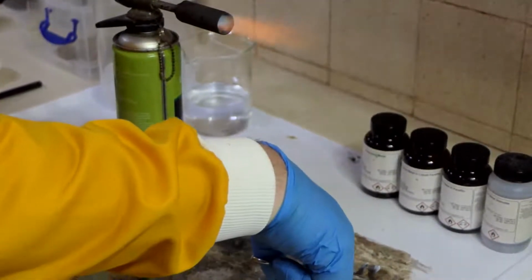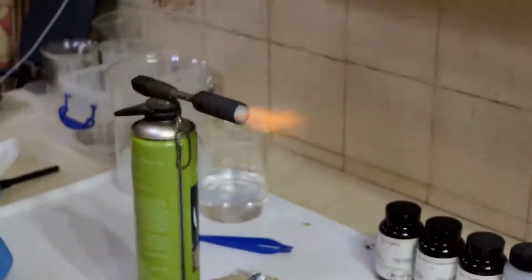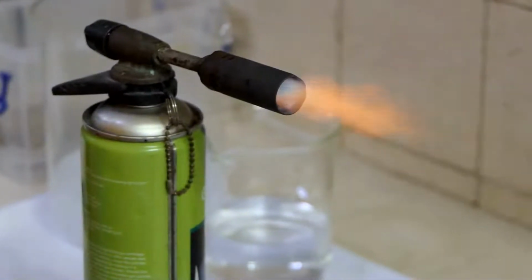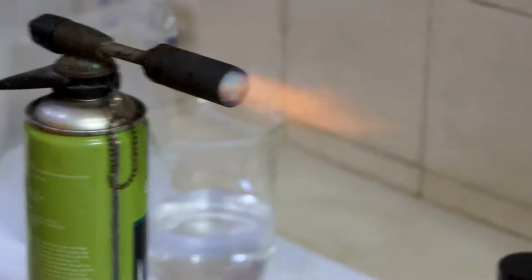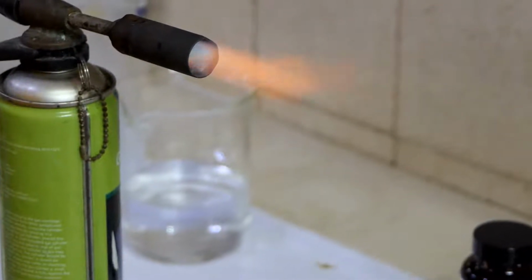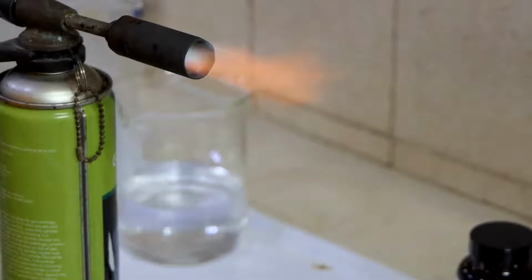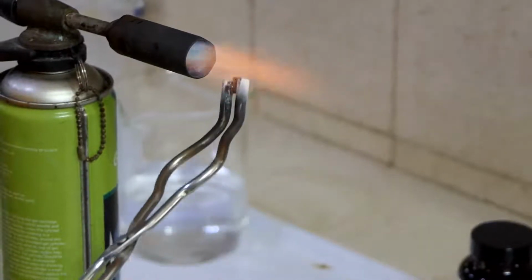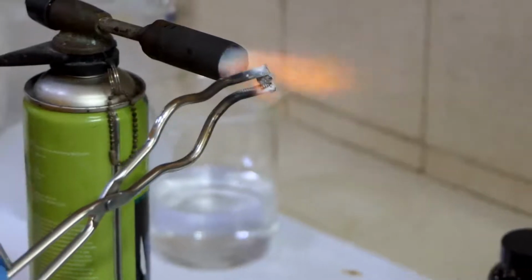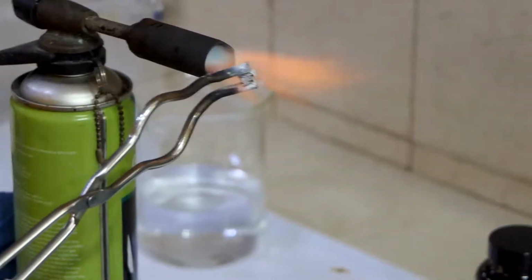We're going to do the same with the calcium. And we're going to see what we can do with this now. Let's see what we can do. We have to heat this one up a little bit more vigorously.